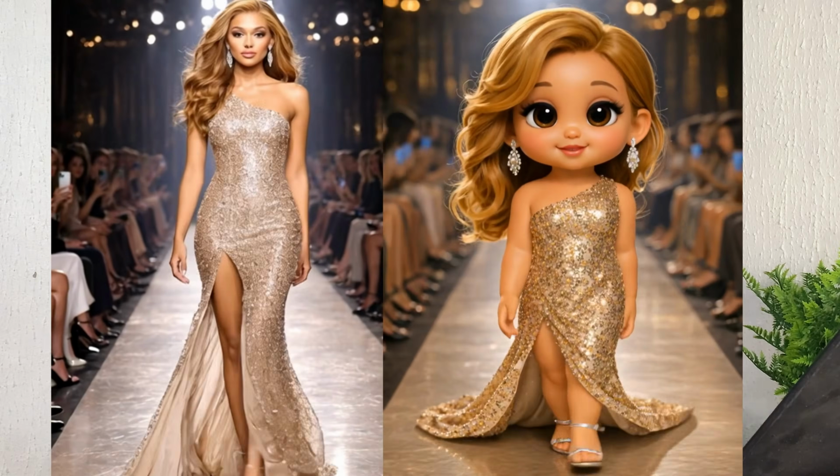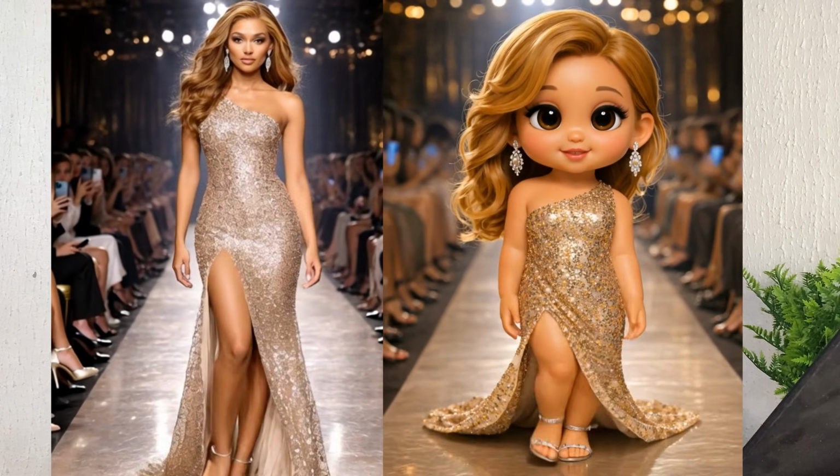What you're seeing on the screen is made with the motion control feature, and this same method can be used to create trending dance videos and character animations. This AI tool I'm about to share with you is totally free, and in this video, I'm going to show you how to create them step by step.